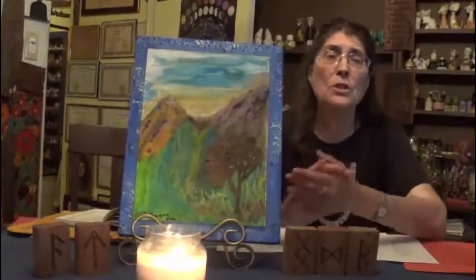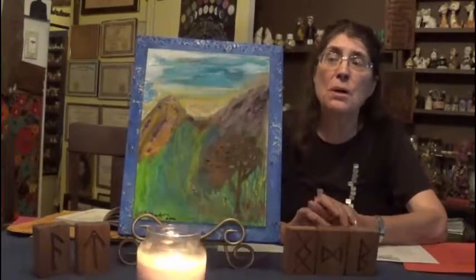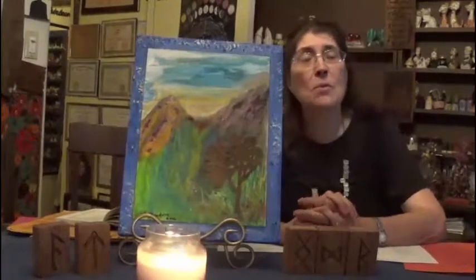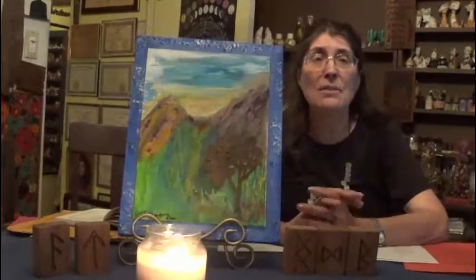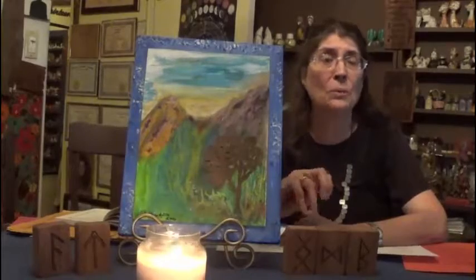There are a number of different systems of runes, and the runes kind of look like stick figures. They were originally probably formed from tree branches, and some of the older buildings in the Scandinavian countries have runes built right into the woodwork.